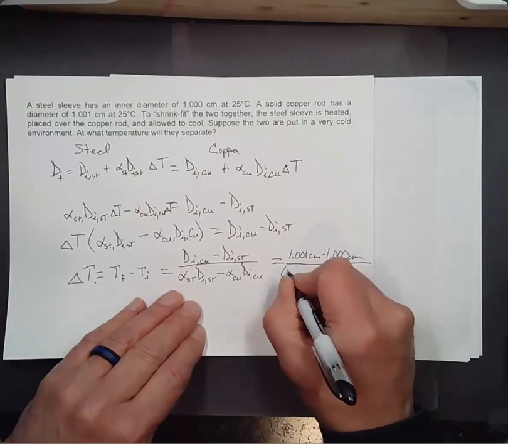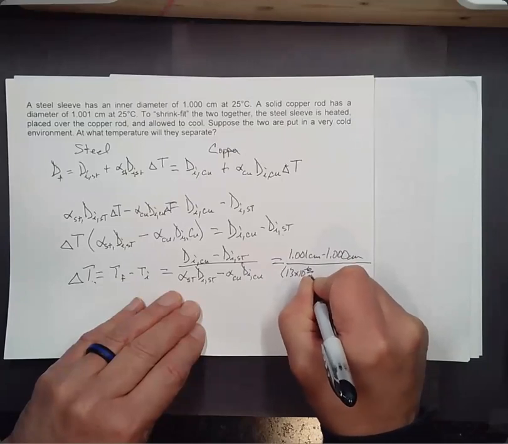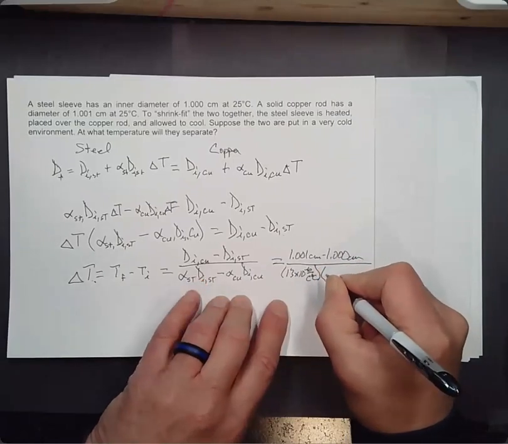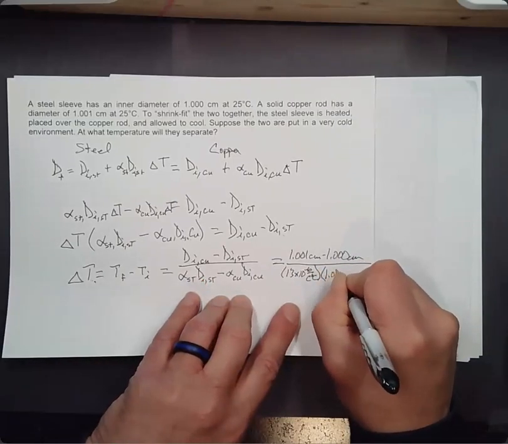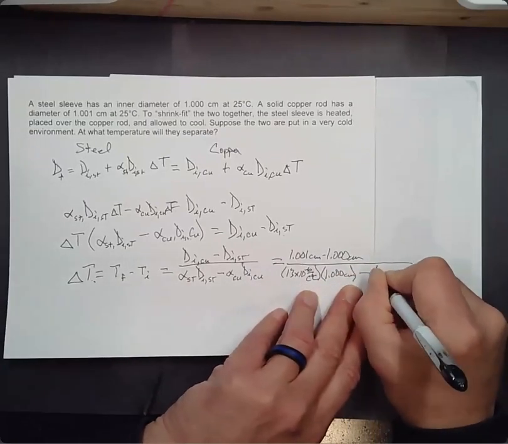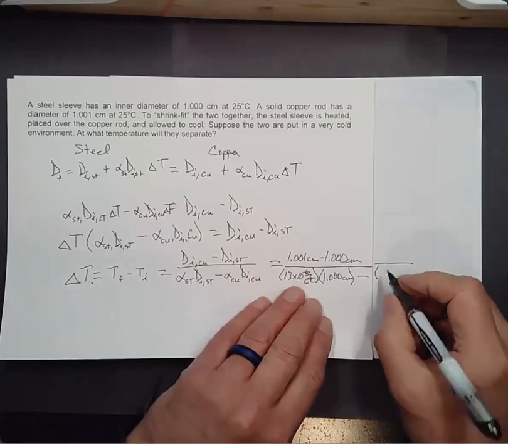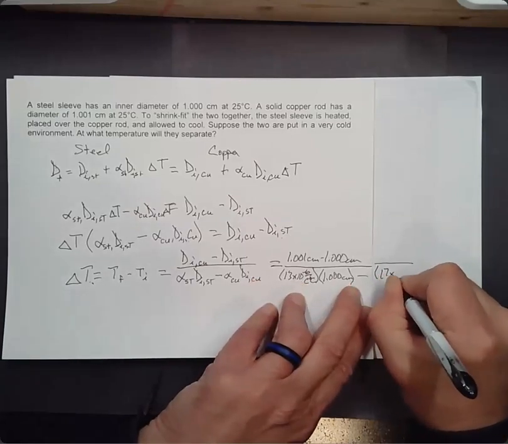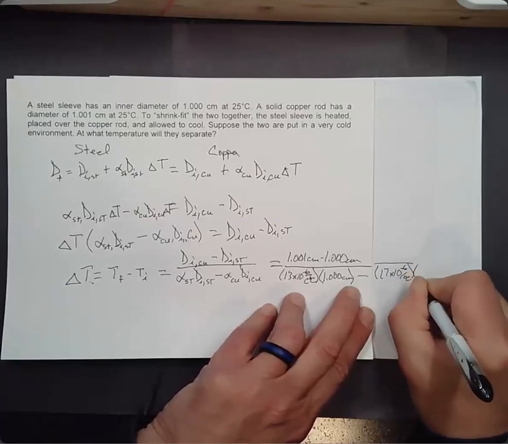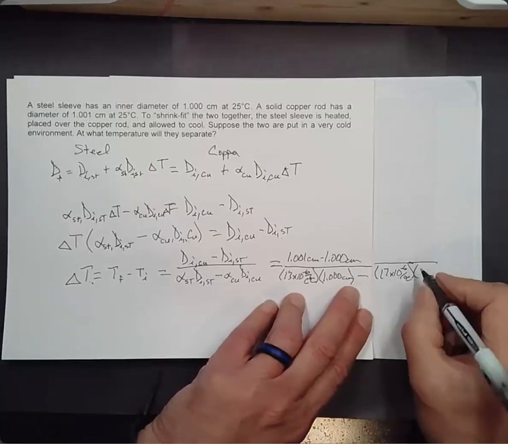So per degree Celsius times the diameter of the steel, which is 1.000 centimeters, minus for copper it's 17 parts per million times 1.001 centimeters.